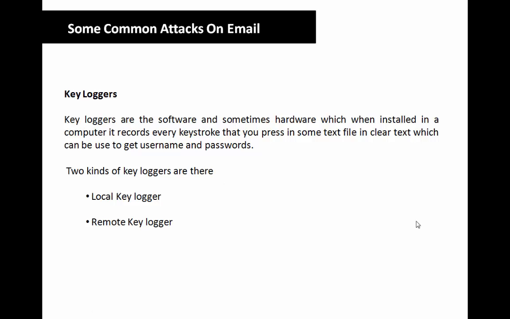It's very simple but yet a dangerous attack. Keyloggers are software, and sometimes hardware, which when installed on a computer record every keystroke that you press in a text file in clear text, which can be used to get your username and password. Let us suppose I have a personal laptop on which I have installed a local keylogger.